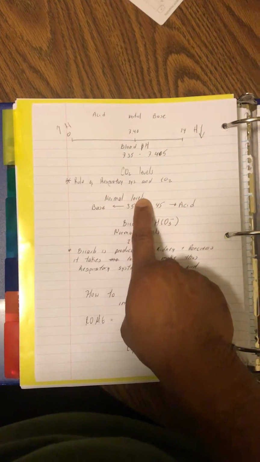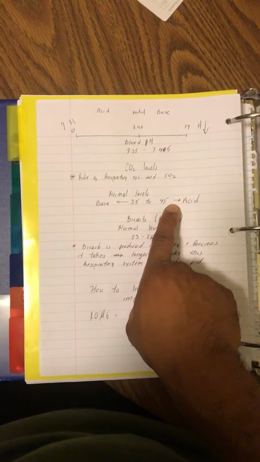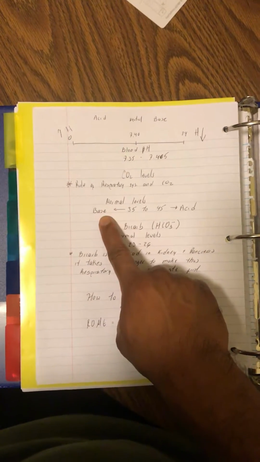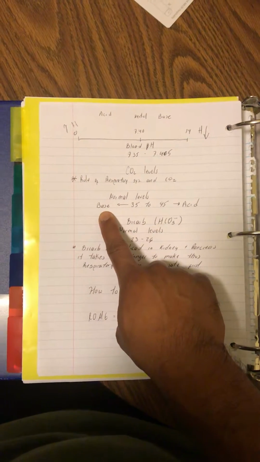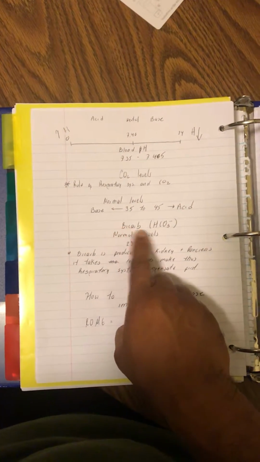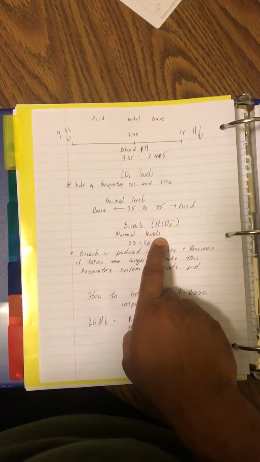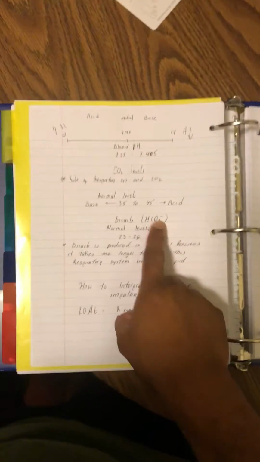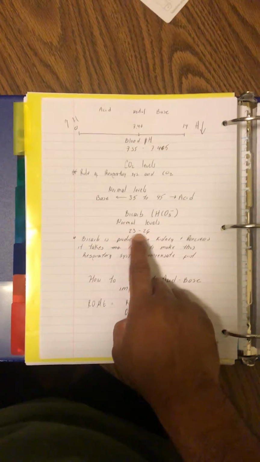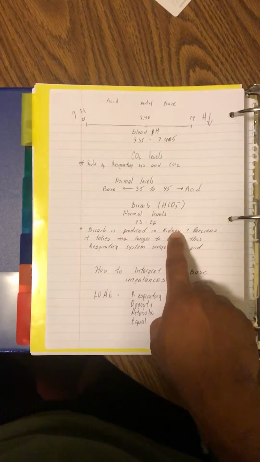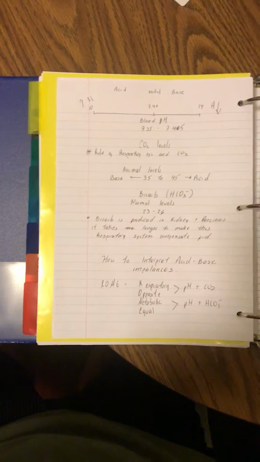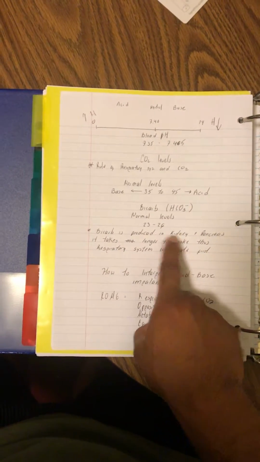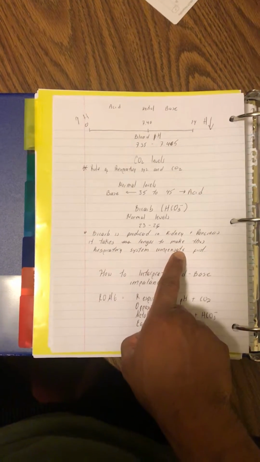These are the normal levels of CO2, 35 to 45. The more you have, the more acidotic. The less you have, the closer to basic, okay? Now bicarb. Bicarb normal levels are 23 to 26. Different hospitals might use different numbers, but we're gonna use these two. They are pretty standard. Bicarb is produced in the kidneys and in the pancreas when there's acidosis going on in our bodies. However, this system takes forever to engage.